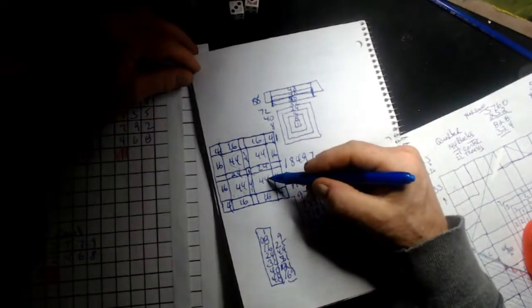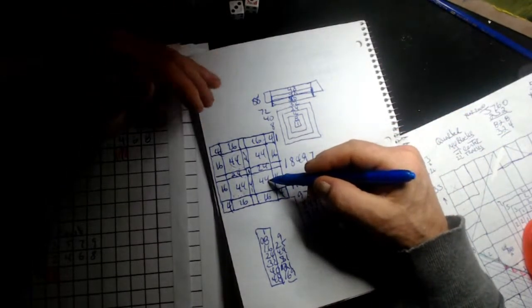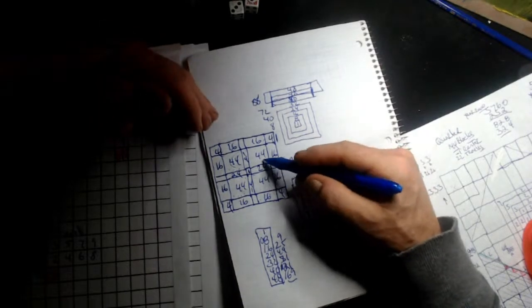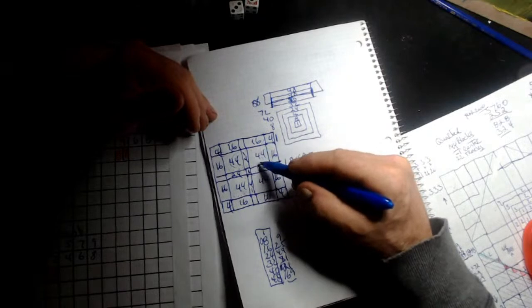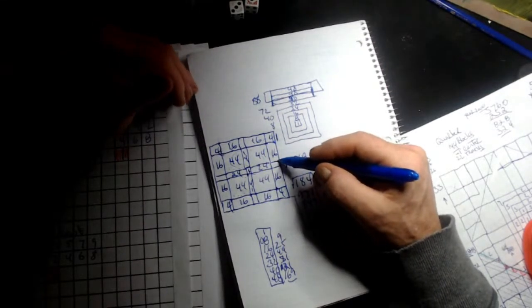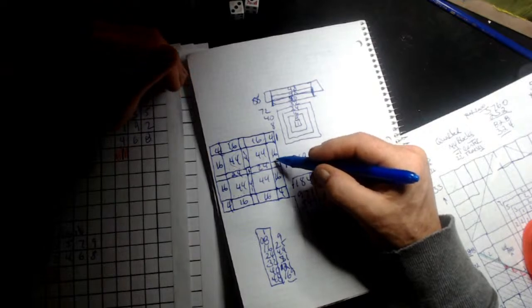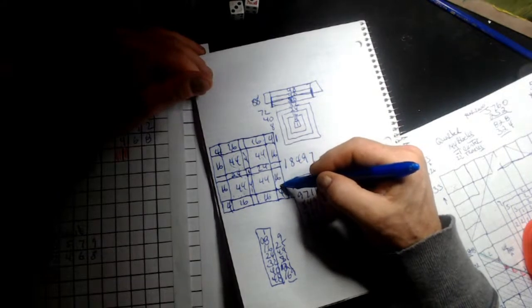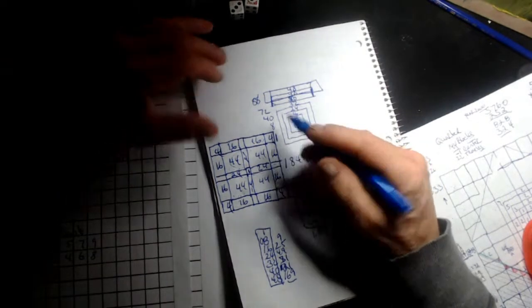You have 4 by 4 areas, so I shouldn't be counting it as 44. It's 4 by 4, 16 total squares. And here 2, 4, 6, 8 total squares. Why did I say 16? 2, 4, 6, 8, 10, 12, 14, 16. Oh, okay, 8 and 8 is 16.